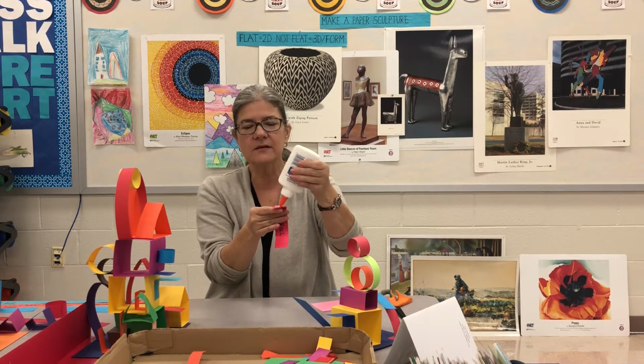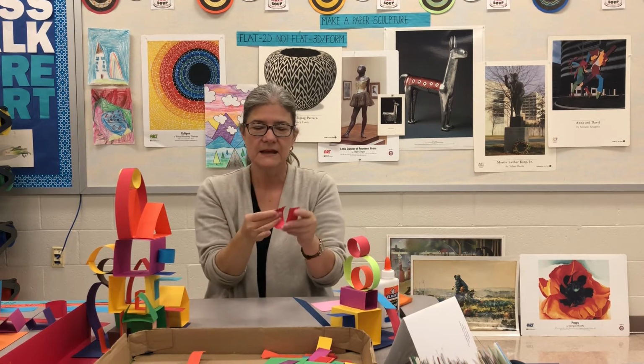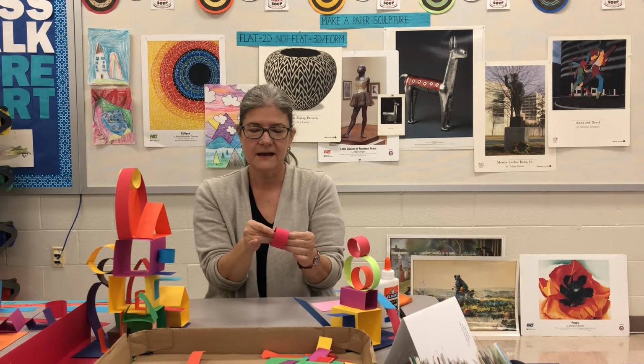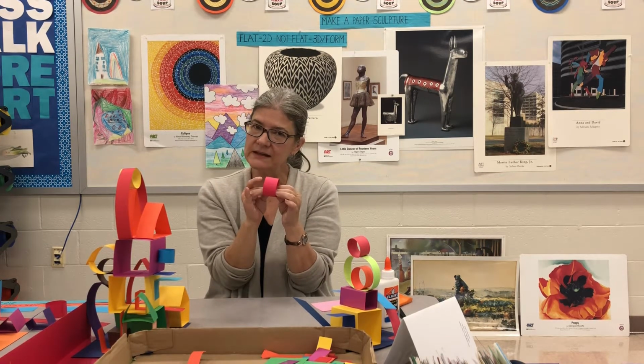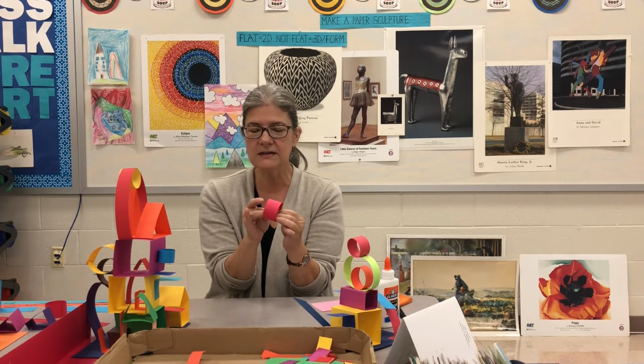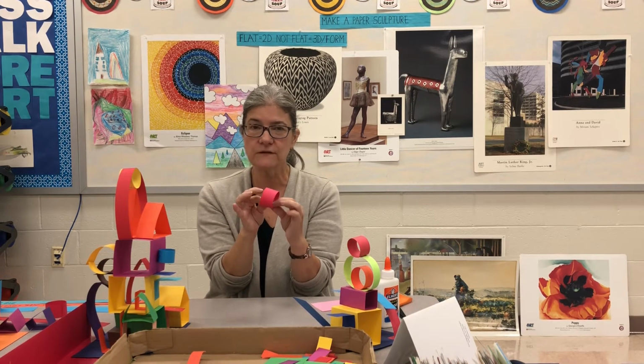I squeeze out a little bit of glue, not too much. I hold it, and then I kind of, to myself, count to 10. I hold it really still. You might need to hold it a little bit longer, but this is how you get your first form.